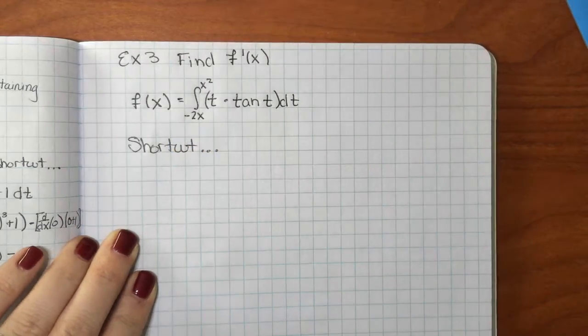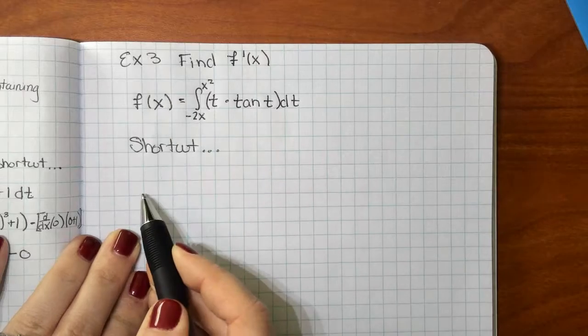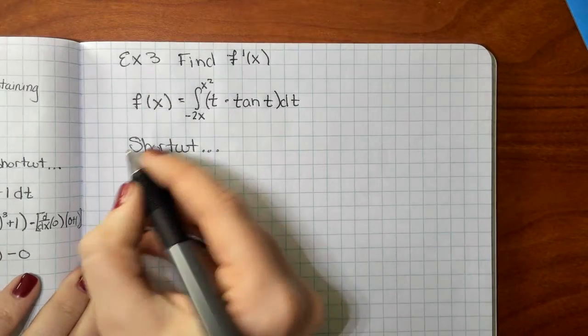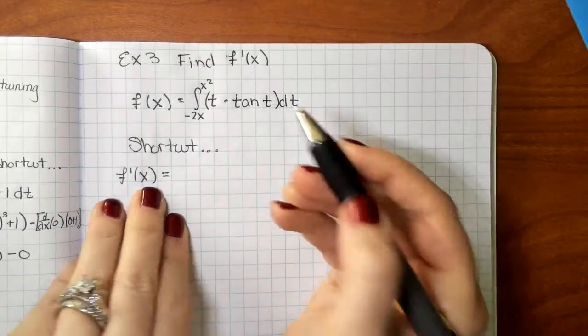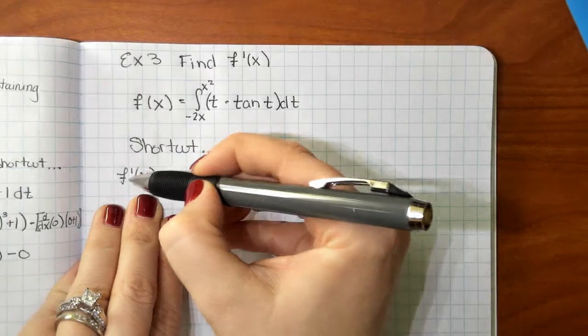So let's just think about what I'm doing. First of all, what am I going to call this down here? It's going to be f prime. Is x squared a derivative? No, but I want a derivative, right? So I need to put d dx of x squared. So far, so good? Is t tangent t a derivative? It is. So what am I plugging in for t? X squared, exactly. So I'm going to put x squared times tangent of x squared.